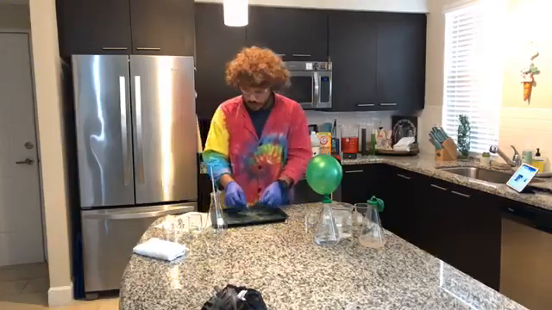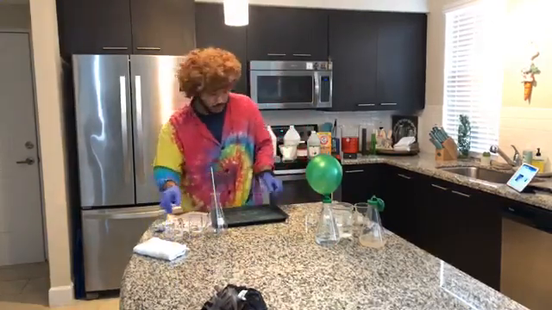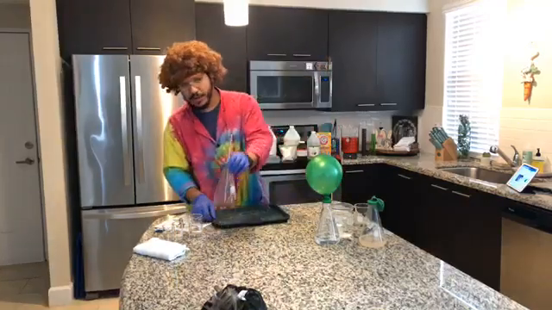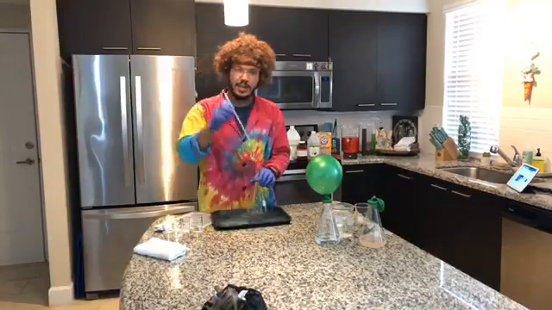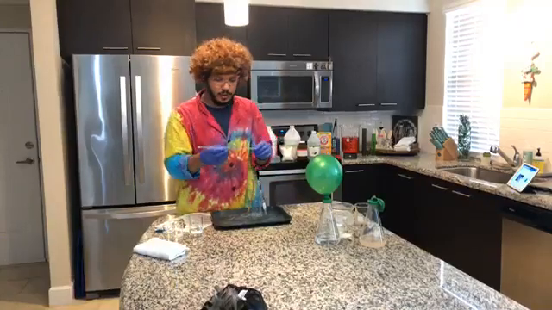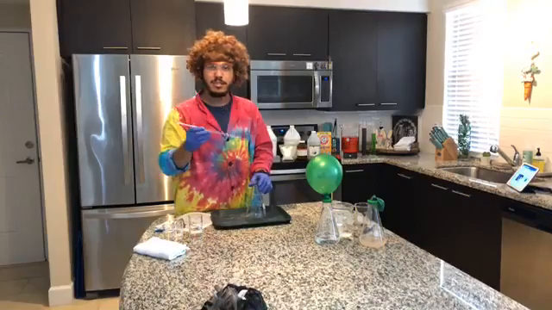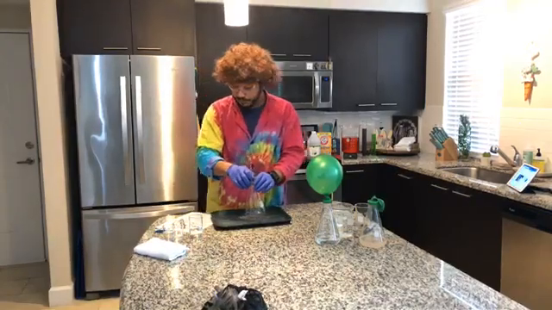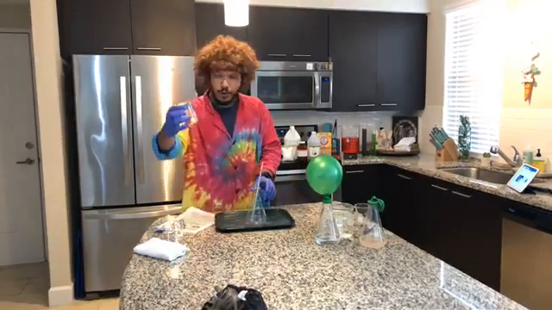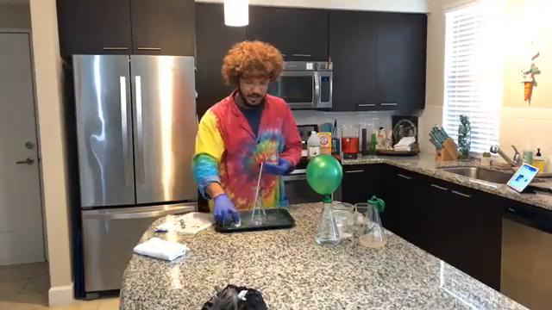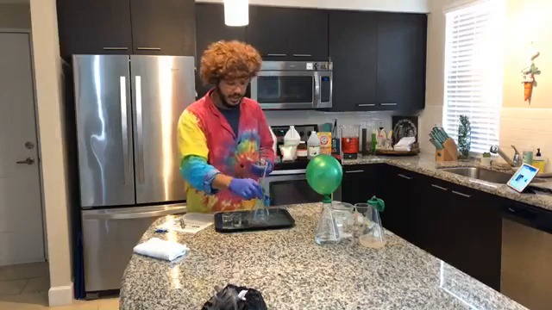All right, so we do have two more experiments for us to take a look at. And this one, we definitely want to see a temperature change. So our thermometer is reading right around 80 degrees. It's a little warm in here right now. For this, we're going to take three ingredients and mix them together rather than just two this time.